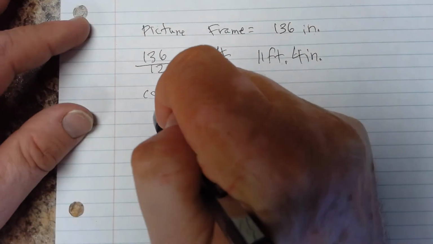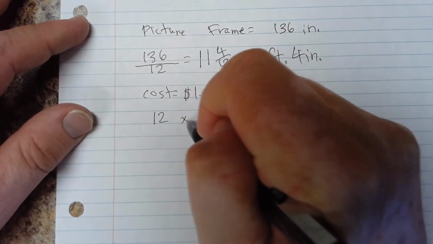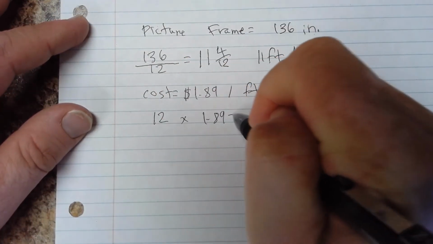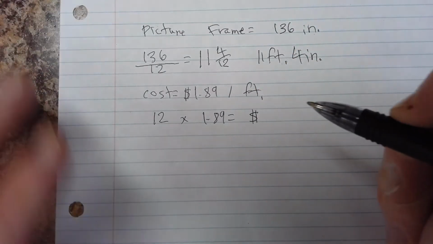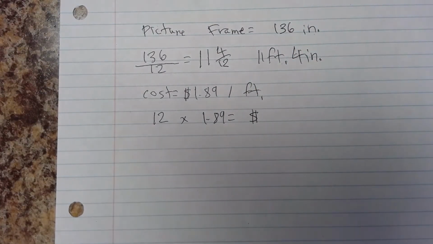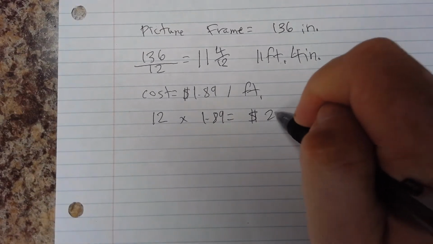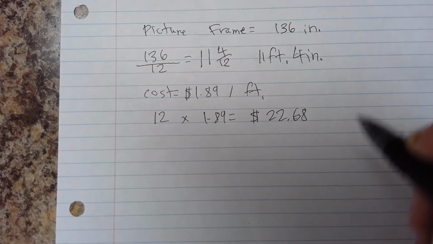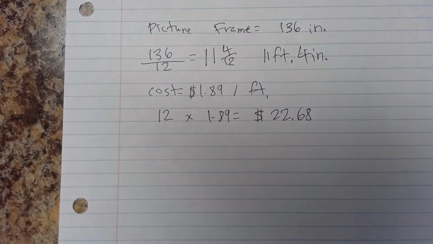So 12 times 1.89. My calculator says 22.68. And you'd also be paying tax, but we're not going to bother figuring that out. I think this problem has served its purpose. Let's look at the other problem on page 8, which is Ben buying baseboard.